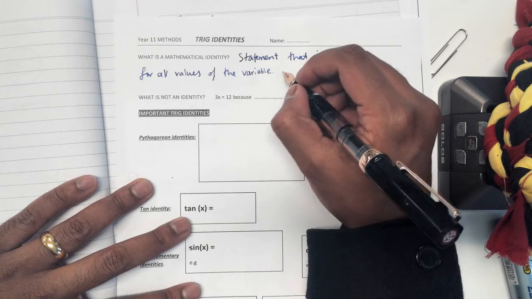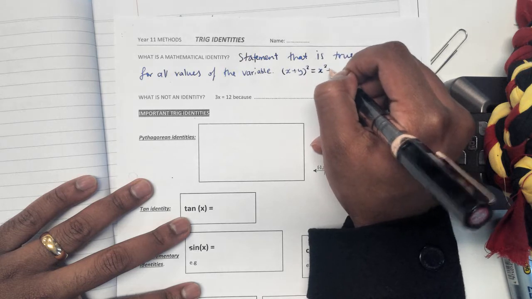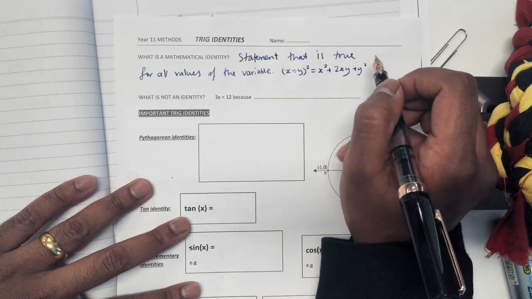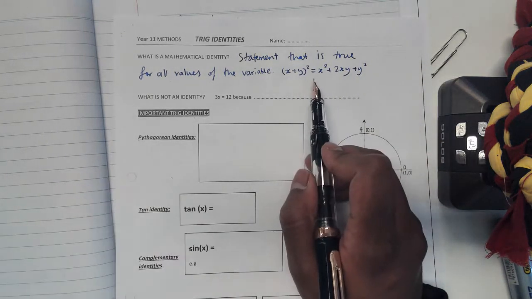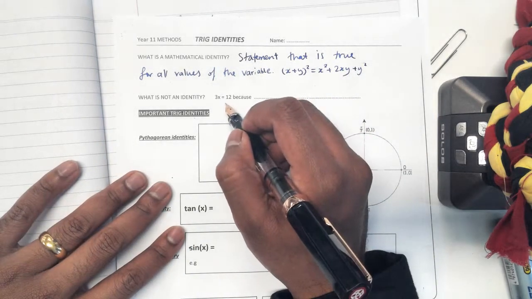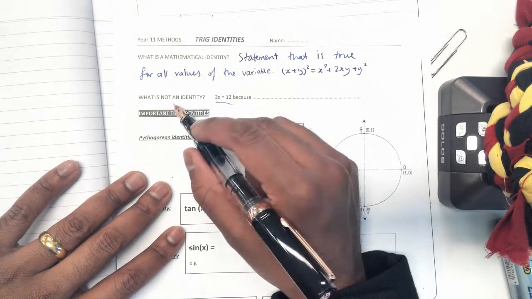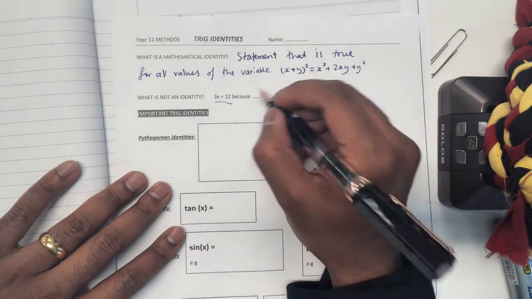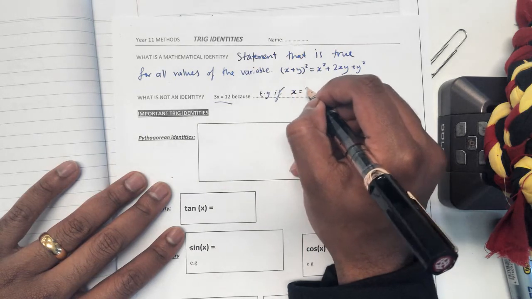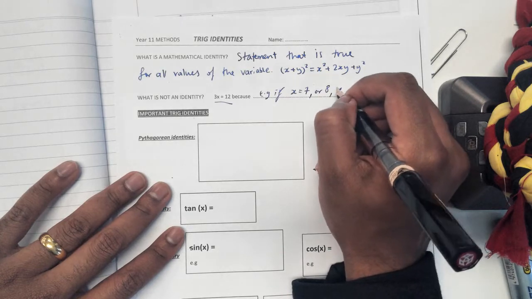So for example, (x plus y) squared is x squared plus 2xy plus y squared. That's an identity because all values of x and y make it true. But why does 3x equal 12 not count as an identity? Well, if x equals 7, or 8, or anything that's not 4, then it's not true.